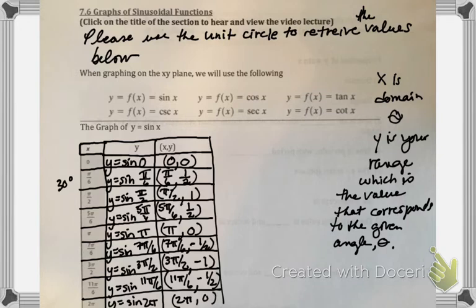And the next thing we're going to do is graph the sine. So we're literally going to plot these points out. The x-axis will be the angle, and the y-axis is going to be the value at that angle. Okay, so let's check this out. So first things first, you're going to need to draw an x and y axis. So let's go ahead and draw that in here.